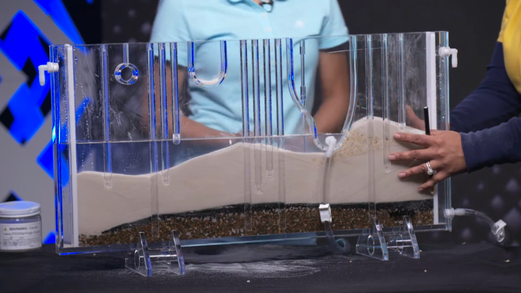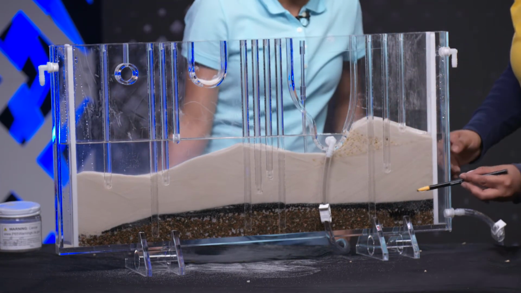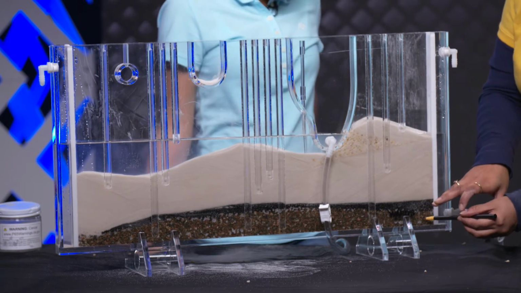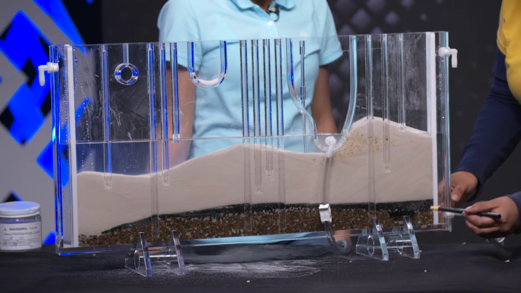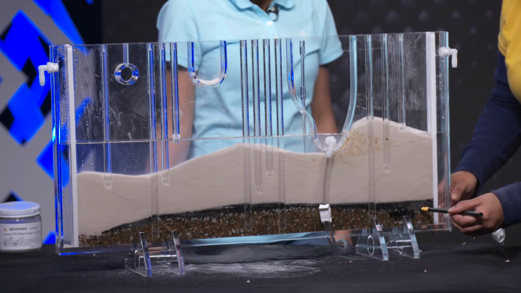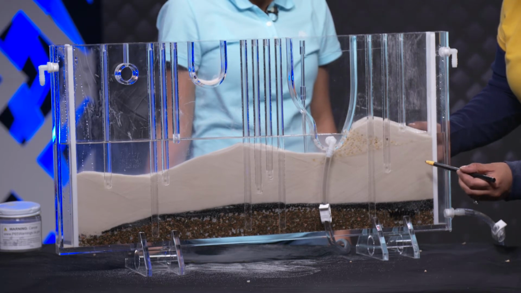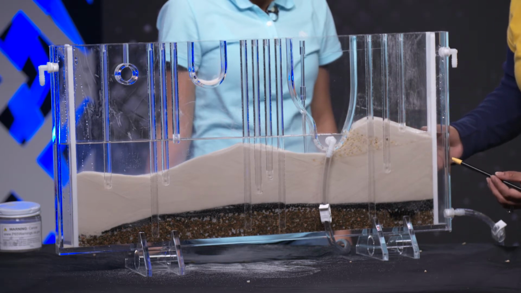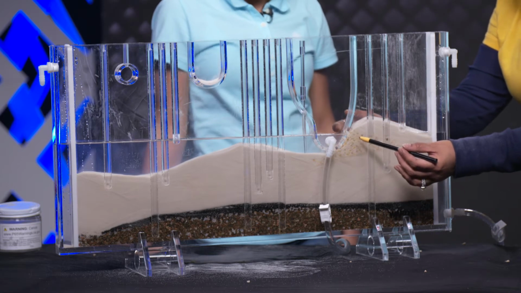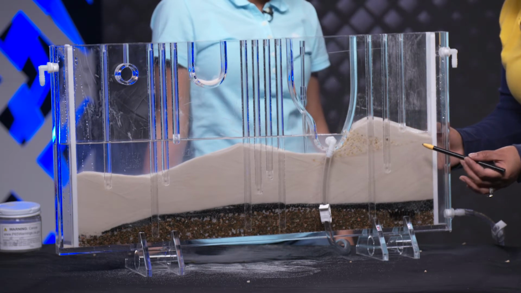Here's our aquifer. And so we automatically can see down at the bottom, this is going to be our confined layer. And this confined layer is composed of coarse sand as well as clay. Then we have our unconfined layer that has a very fine sand as well as some gravel. As you can see, the water is very easily able to move throughout the finer sand.